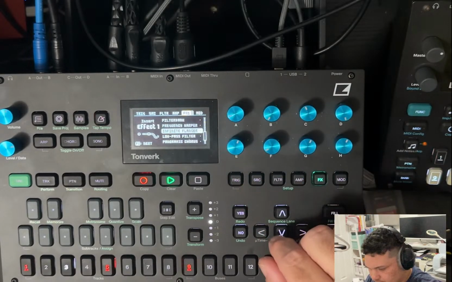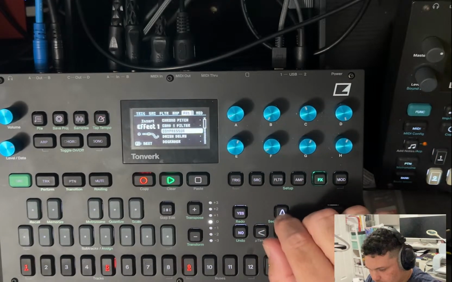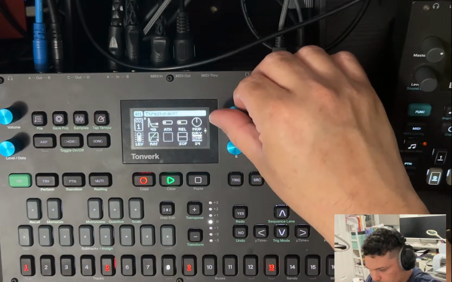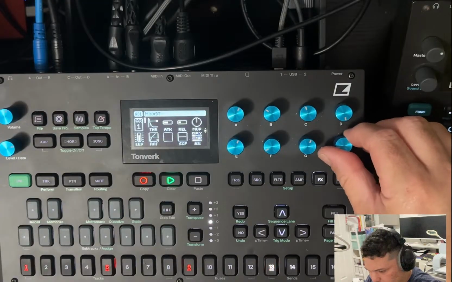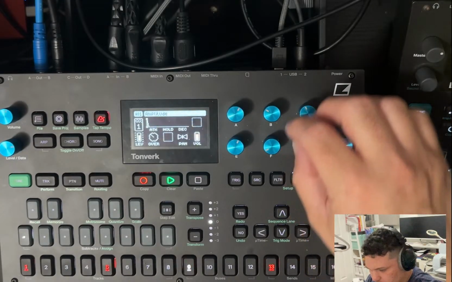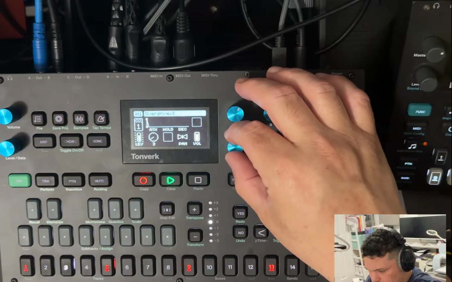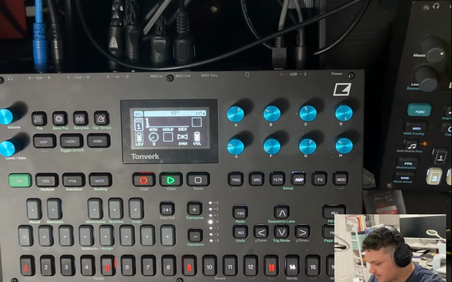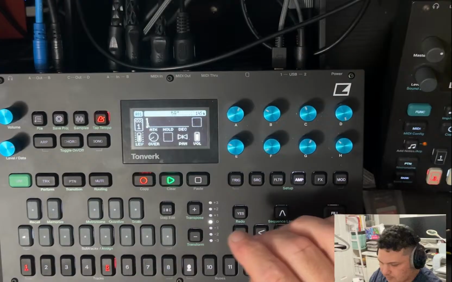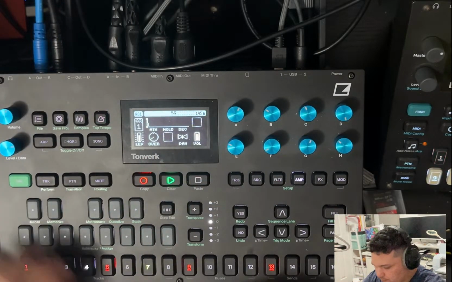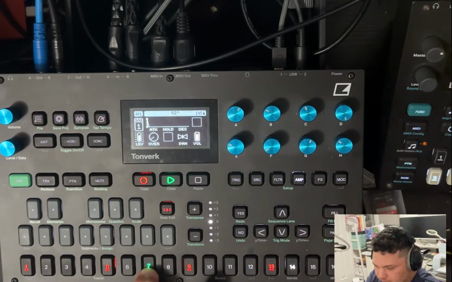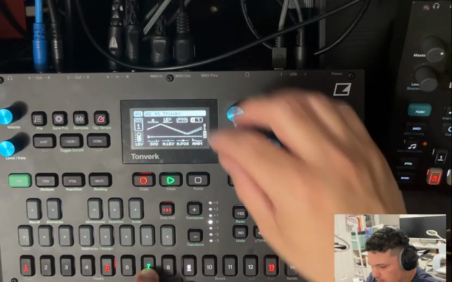Let me see here. I'm gonna put a compressor. Yeah, that's pretty cool right there. And then let's say on the kick you want to do something crazy, you just put one of these yellow buttons down, triggerless trigs, and just do something crazy.